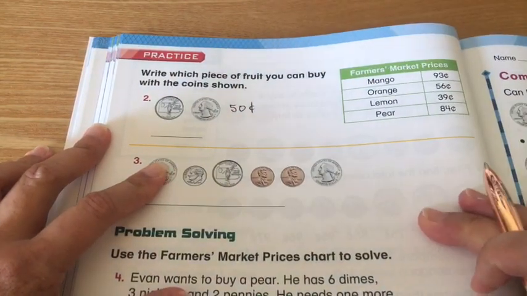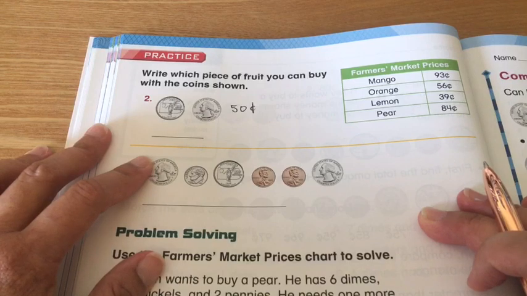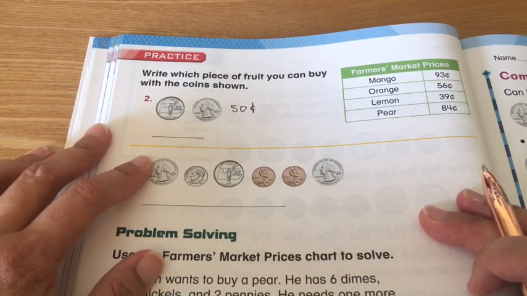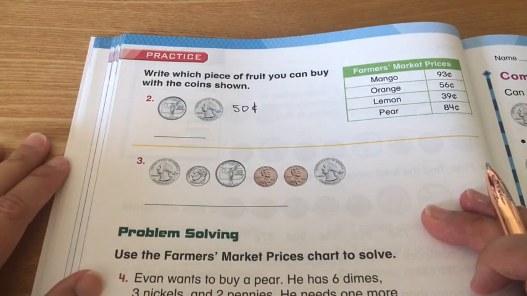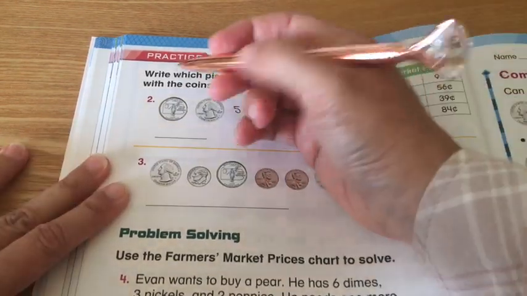If it's 50 cents, what could we afford to buy? Not much. What do you see? Write it down. I'll give you a head start. And now I will start.